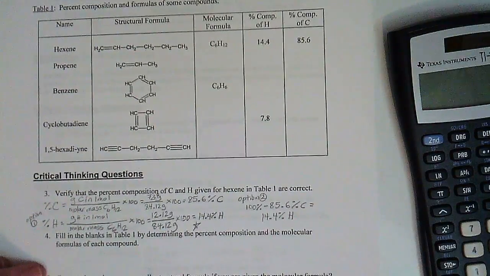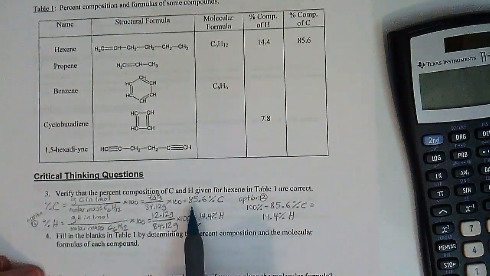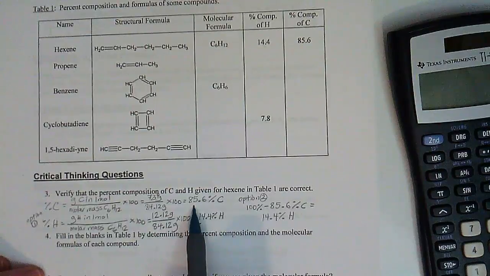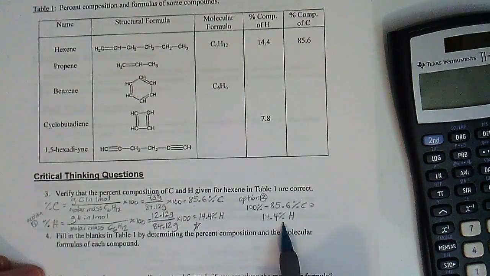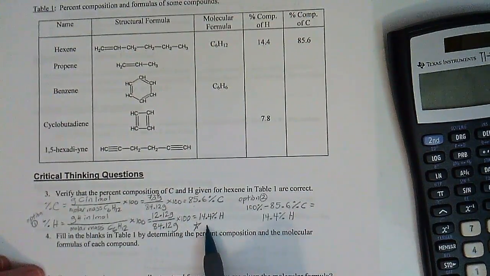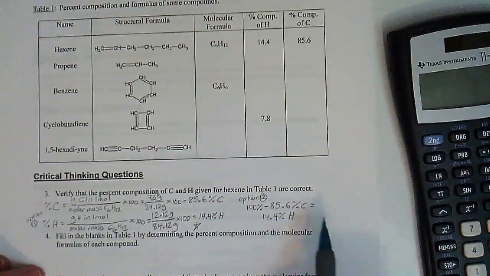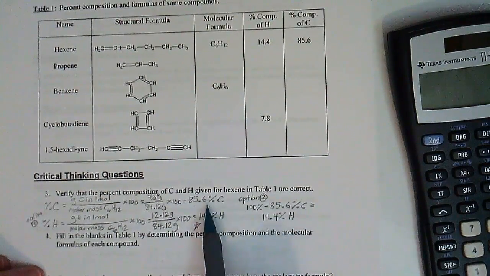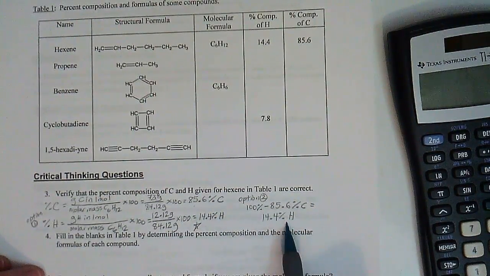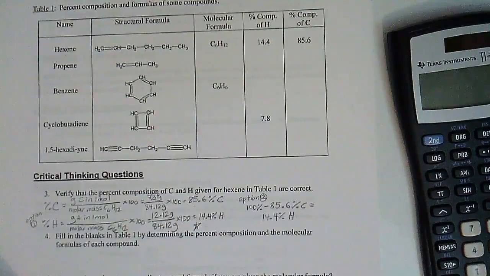Now, my preference is this way. And the reason why is if you've made a calculation error in this answer, then this answer would be wrong as well. This way, if you do it as your second option, if these don't add up to 100, then you know that somewhere you've made a mistake. So again, I really don't care. I'm just going to tell you that if you've done this incorrectly and you do option 2 this way, this answer is going to be wrong as well. So we just verified what number 3 asks us to do.